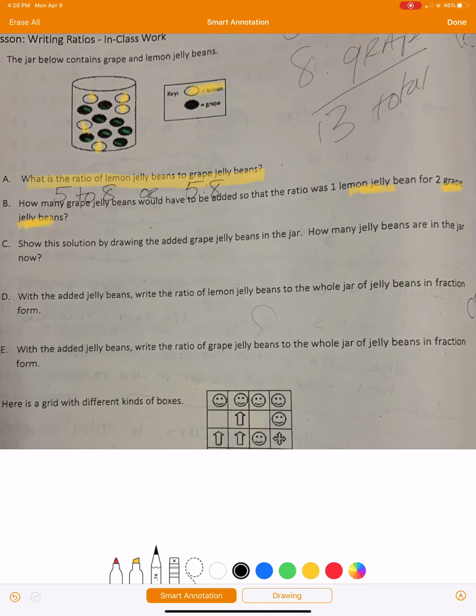If I want it to be 2 to 1, I'd have to add 2 more, because I want the ratio to be 5 to 10, which is also 1 to 2. Remember, the first ones were our lemon, second ones were our grape. So I'd have to add 2 for that to be the case.